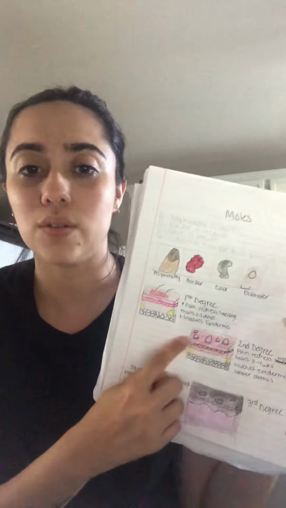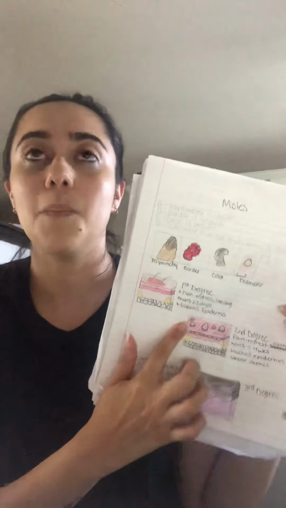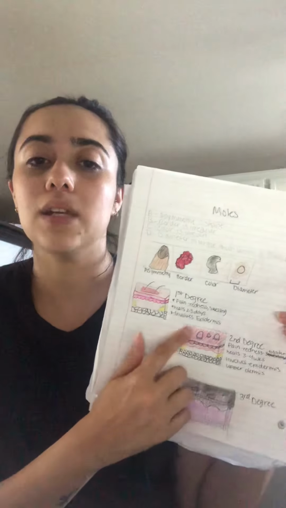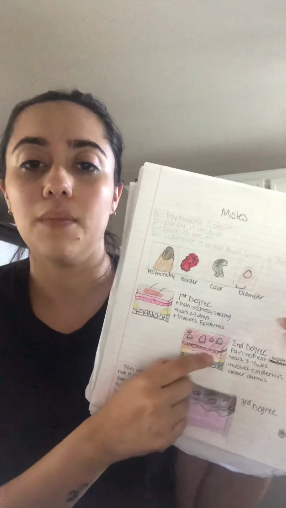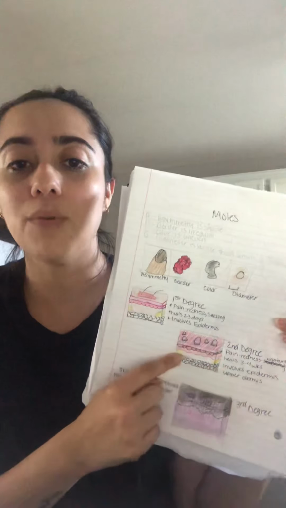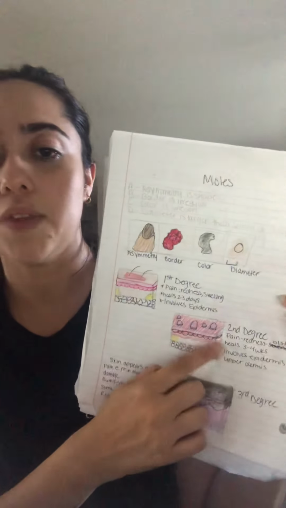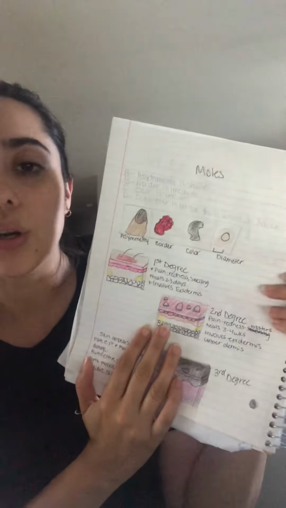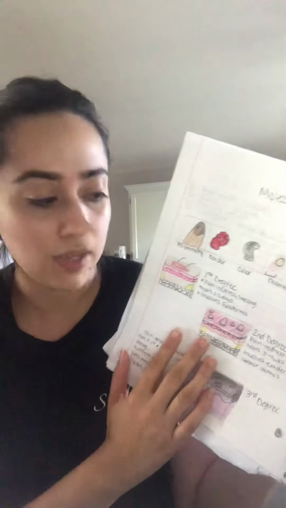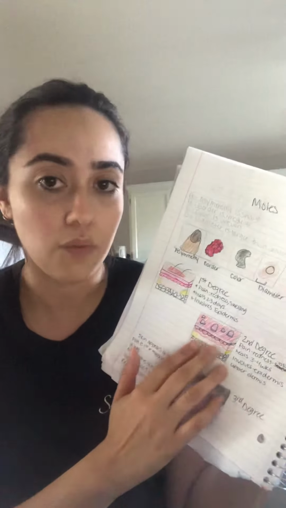Then we move down to second degree burns. Again, with this one, it is a little bit more painful. They do develop some blisters. Majority of the epidermis is mainly reddish pink, and it kind of falls into the dermis part. However, the hypodermis is still within the same range. With the second degree burn, it does take a little longer to heal. Takes about 3 to 4 weeks.